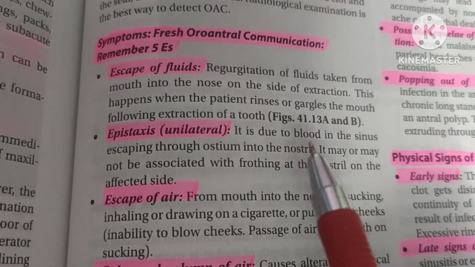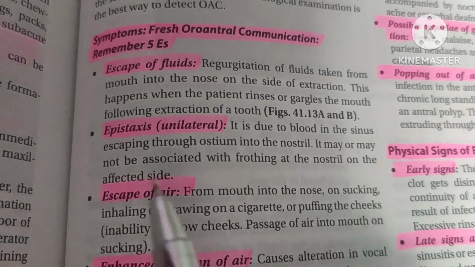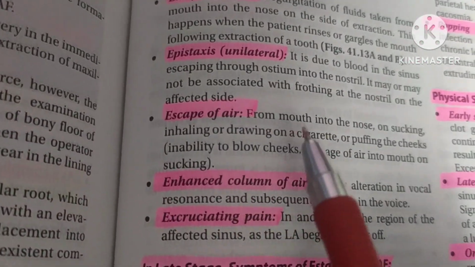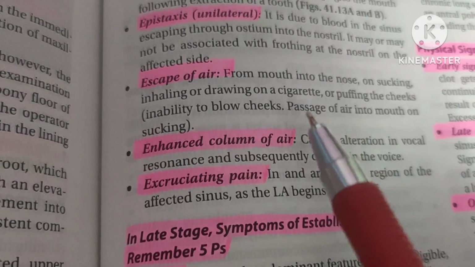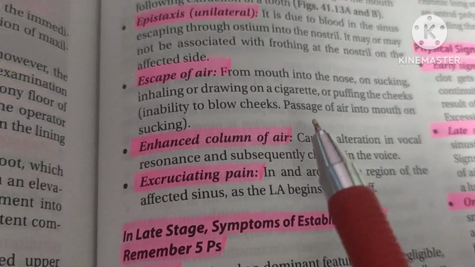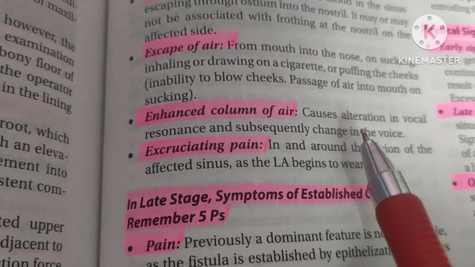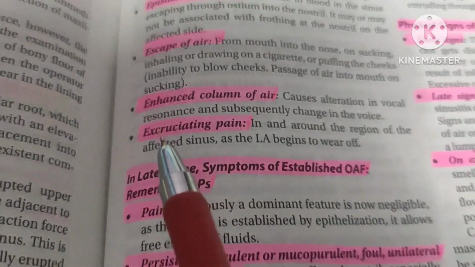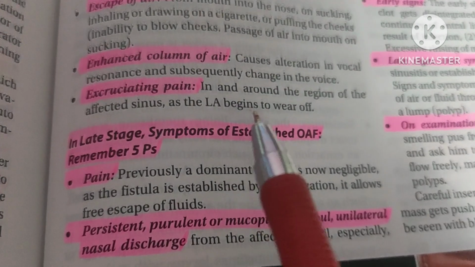Epistaxis, that is unilateral. It is due to the blood in the sinus escaping through the ostium into the nostril. It may or may not be associated with frothing at the nostrils on the affected side. Escape of air from the mouth into the nose on sucking, inhaling, drawing on a cigarette or puffing the cheeks, inability to blow the cheeks, passage of air into the mouth on sucking. Similarly, enhanced column of air causes alteration in the vocal resonance and subsequently a change in the voice. Similarly, excruciating pain in and around the region of the affected sinus as the LA begins to wear off.